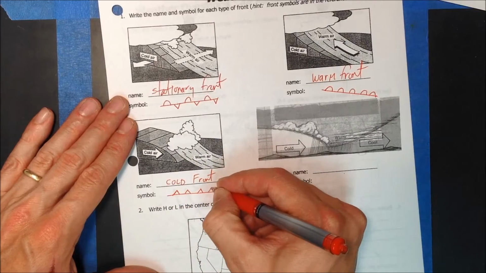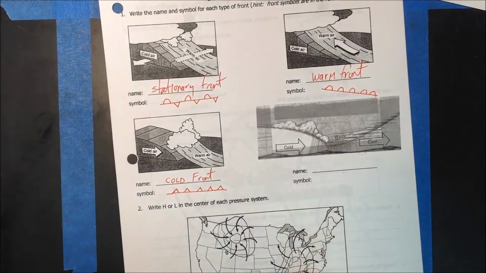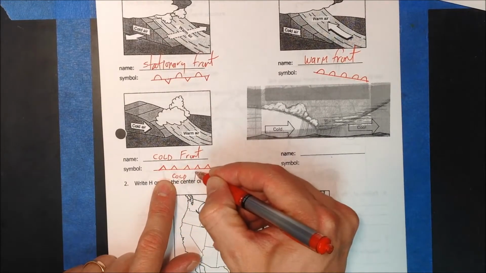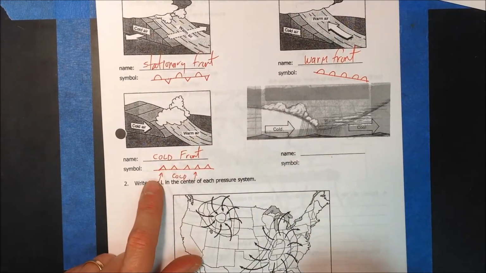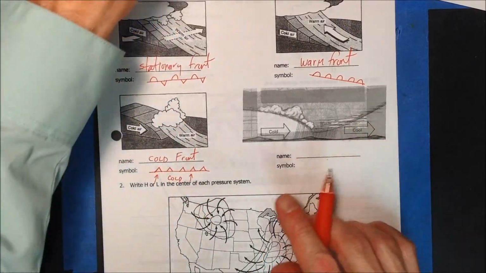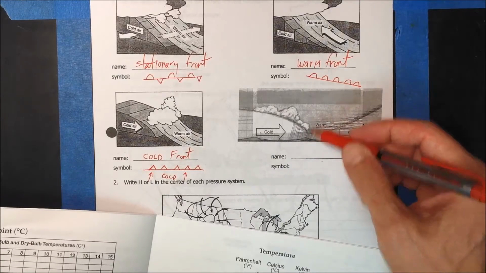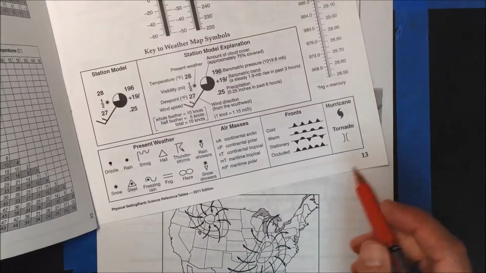Make sure your triangles look like triangles and your rounded humps look like rounded humps. That would mean cold on this side, and it's moving this way. This way is what that means. This, as the cold air and cooler air sandwiches the warm air and it pushes it all up. This is an occluded front, so know that.